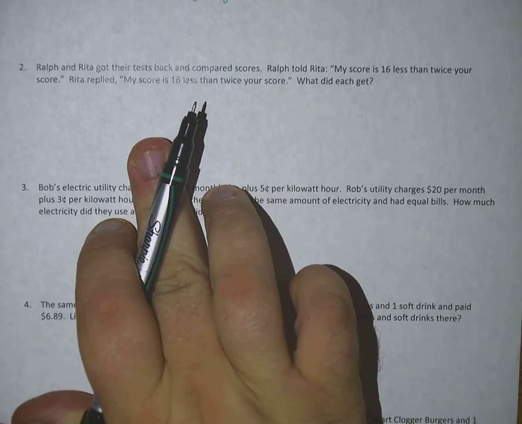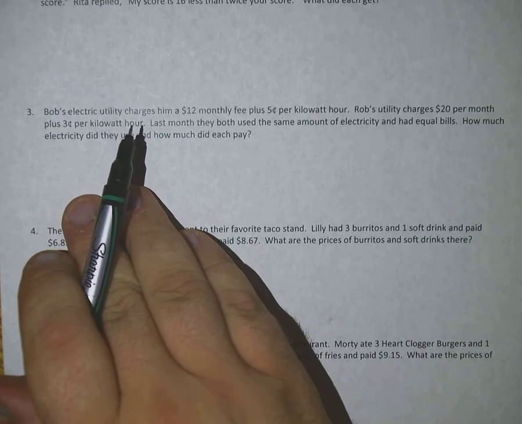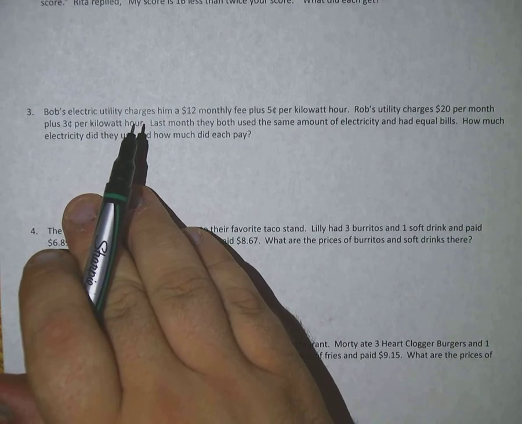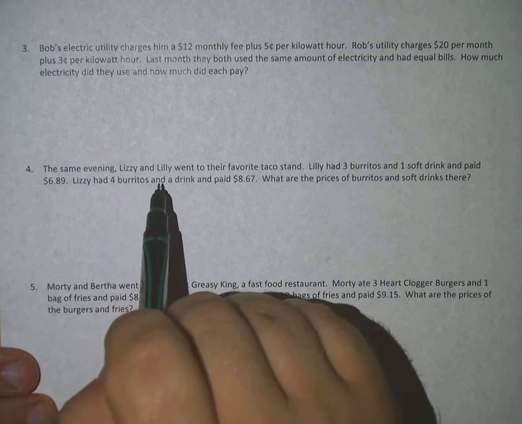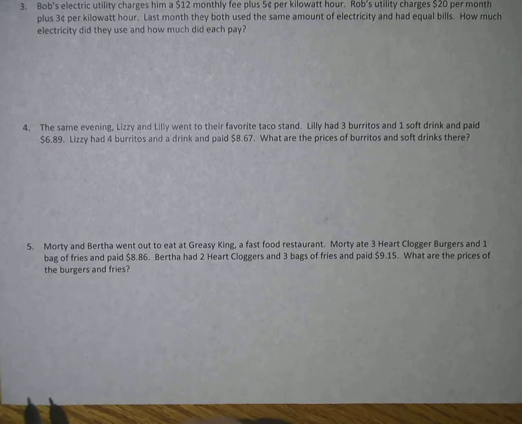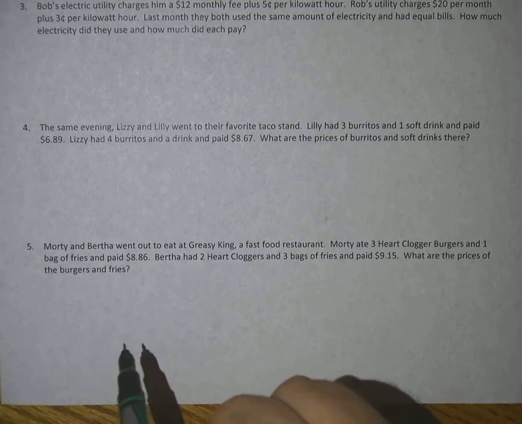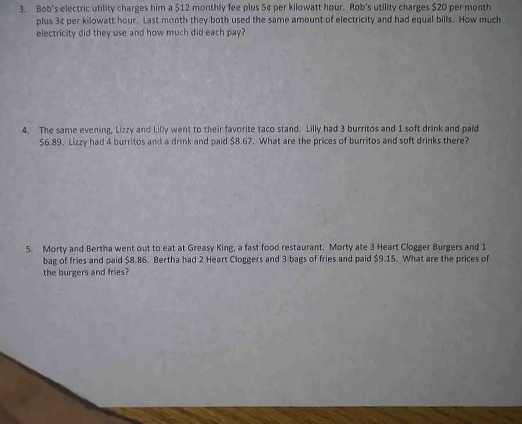In this one, you're going to have Ralph and Rita. In this one, you're going to have Bob's electric utility, electric company basically, and Rob. So you have Bob and Rob there. You have Lizzie and Lily there, okay, and Morty and Bertha down below. Okay, they're all going to give you different equations. Solve them using one of the ways you know how to solve system of equations, and you'll be fine.